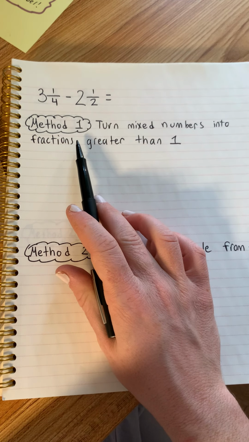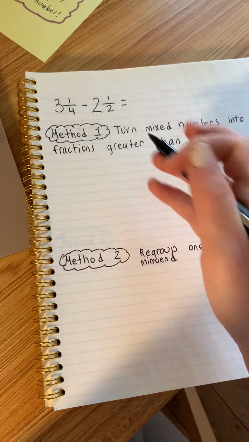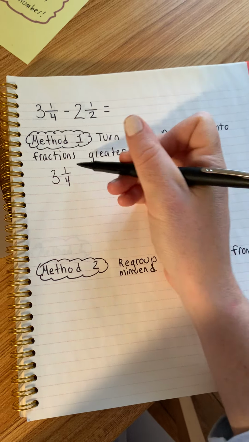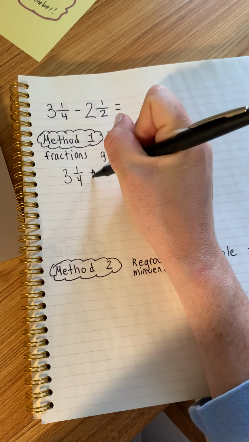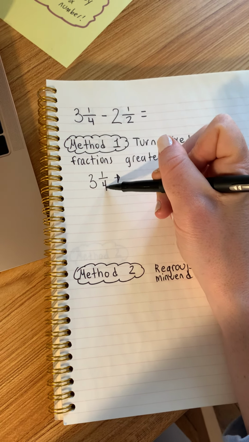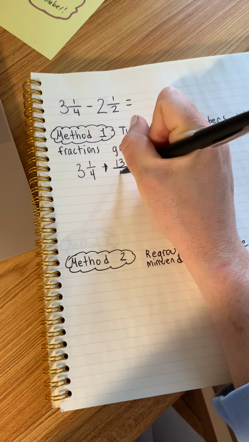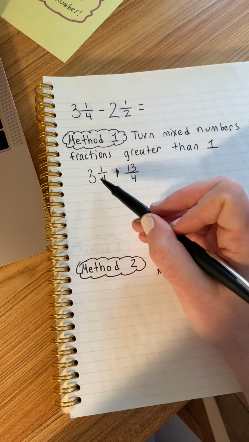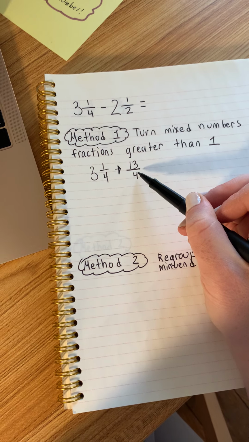Method 1. Turn the mixed numbers into fractions greater than 1. So I'm going to start with my 3 1/4, and I want to turn this into a fraction greater than 1. I know 3 times 4 is 12, 12 plus 1 is 13, so this is 13/4. The denominator stays the same. So I converted 3 1/4 into a fraction greater than 1, 13/4.